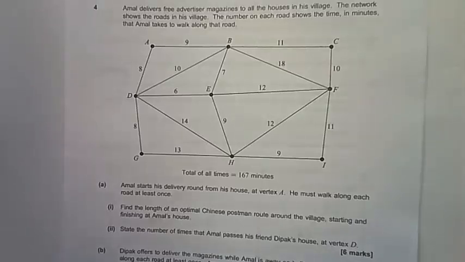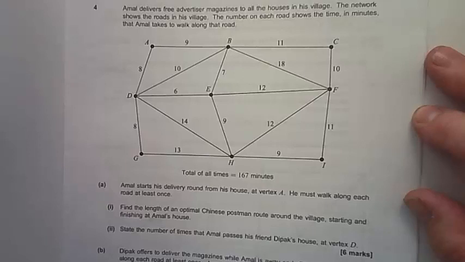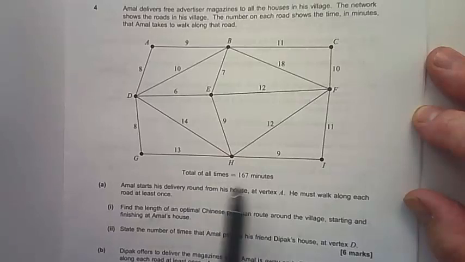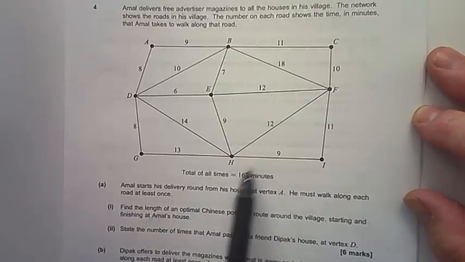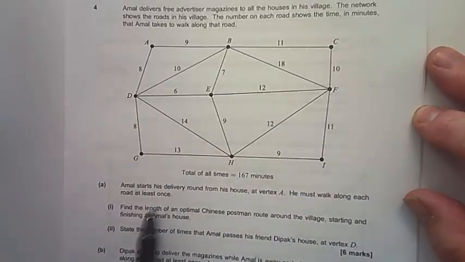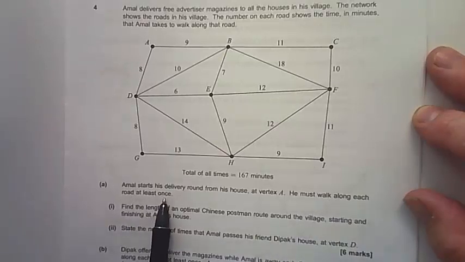Question 4, clearly a route inspection problem. Few clues here. It talks here about the total of all times. That's something they tend to do, so you don't have to add them all up for route inspection problems. And here you can see must walk along each road at least once.